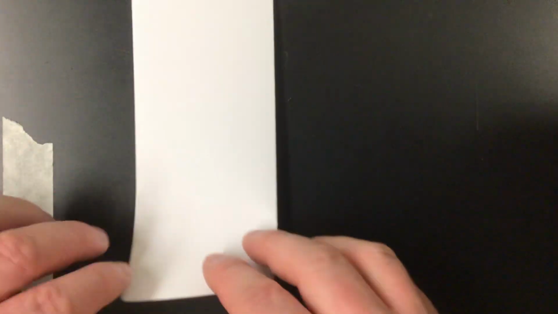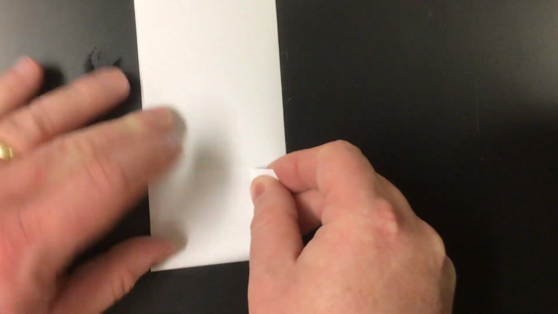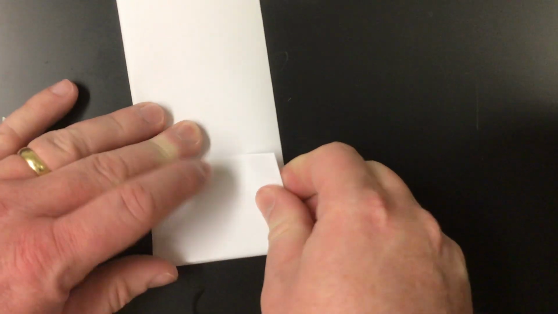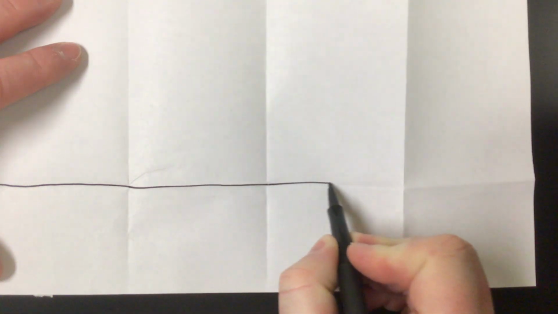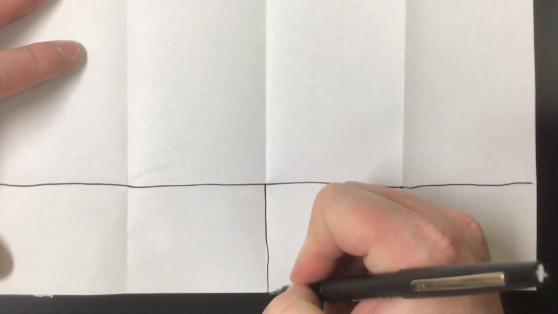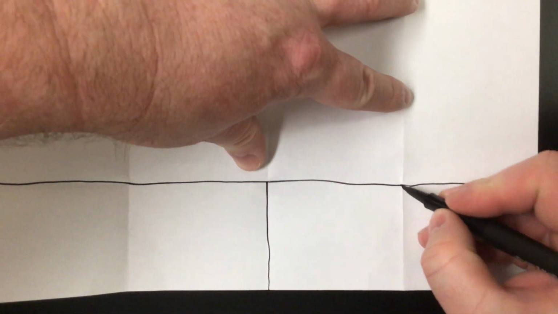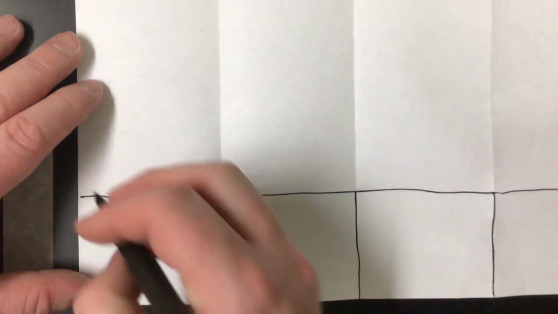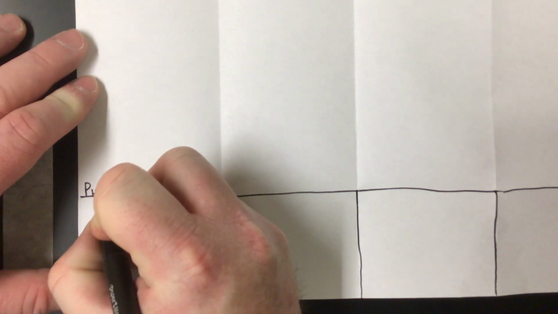And this will create 4 nice little sections, and then we're going to make another spot by folding this bottom part up a little bit. And here we go. This section down here will be reserved for some physiological part of our story. So we'll write physiology.